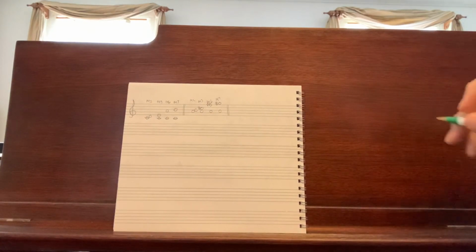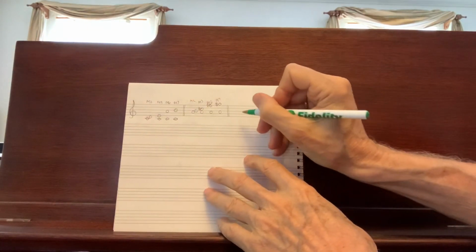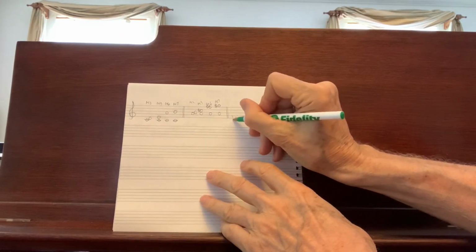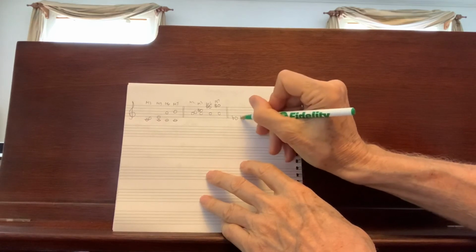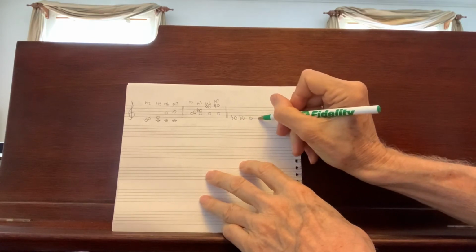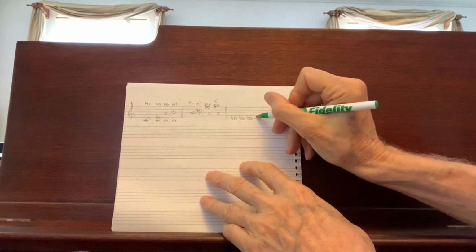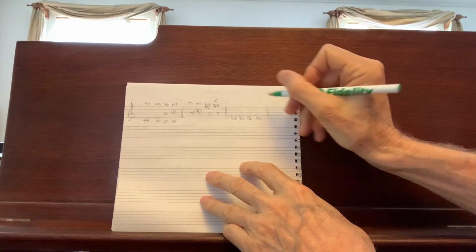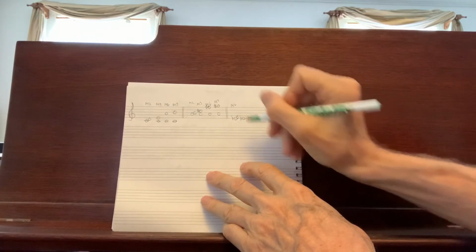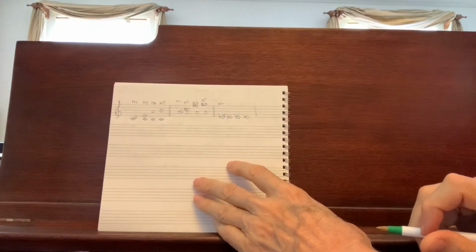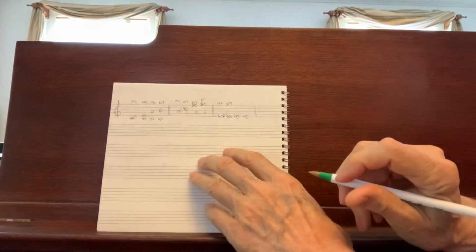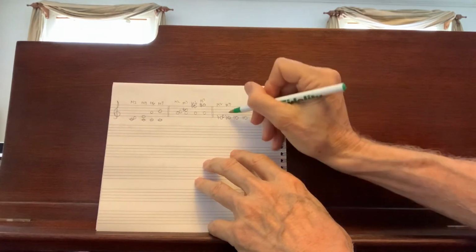Let's deal with one of the flat scales. How about E flat? What's a major second above E flat? Well, second note is F. Let's crunch it in like that. What's a major third above E flat? Well, it's the same as saying what is the third note of the E flat scale? G.